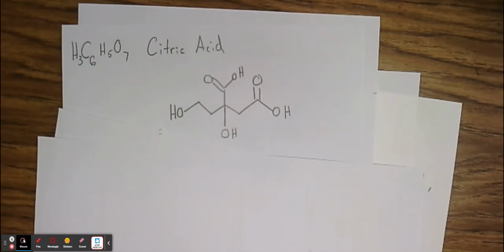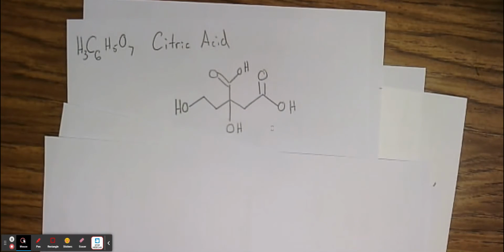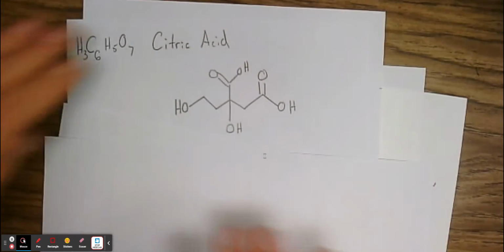We've got some 0.5 molar citric acid. How much of it is actually dissociating? How much of it is separating into its respective ions? In this case, it'd be H plus and the citric anion. Here is citric acid. You can see it's a pretty cool molecule.